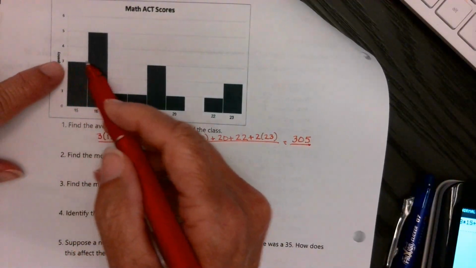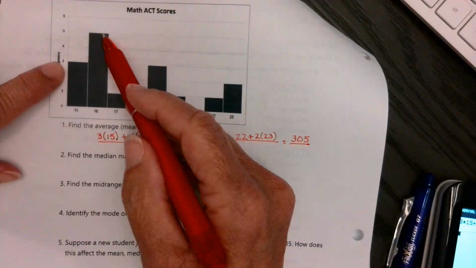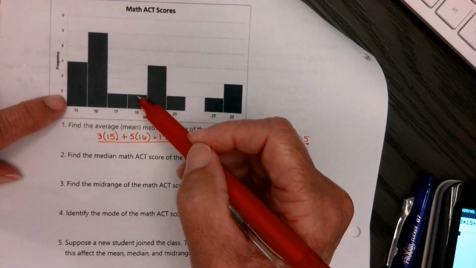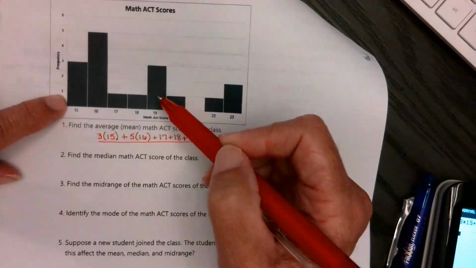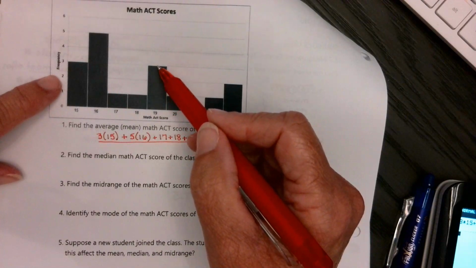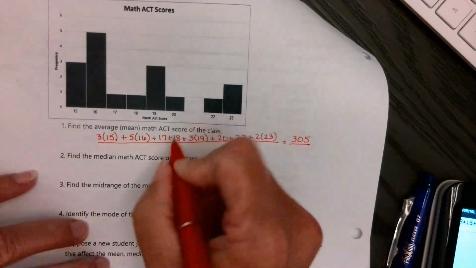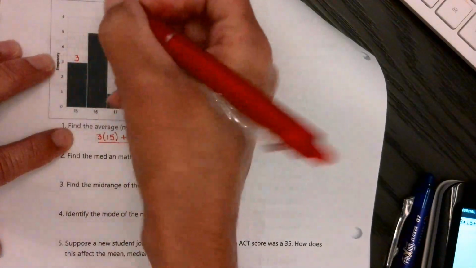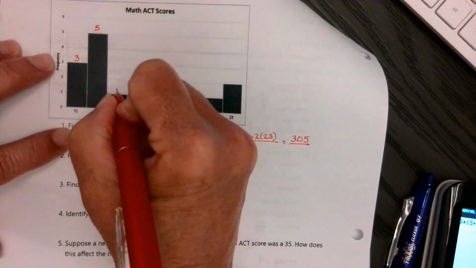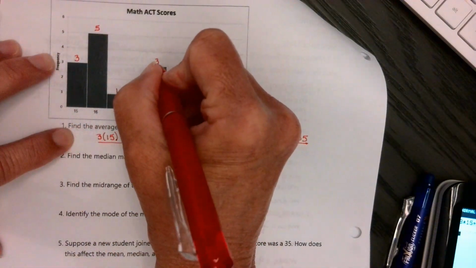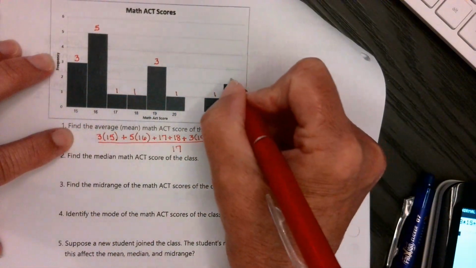Well, there were 3 here, 5 here, that's 8, 9, 10, 11, 12, 13, 14, 15, 16, 17 people in the class. All I did was there were 3 people here, 5 here, 1, 1, 3, 1, 1, 2.